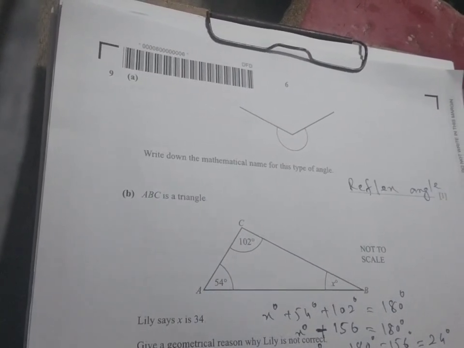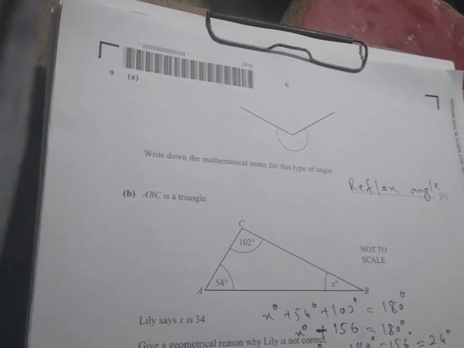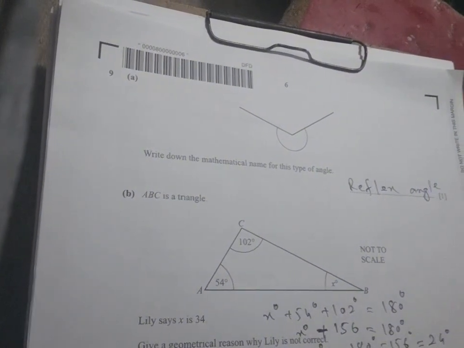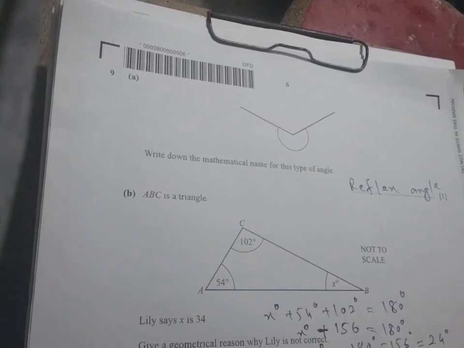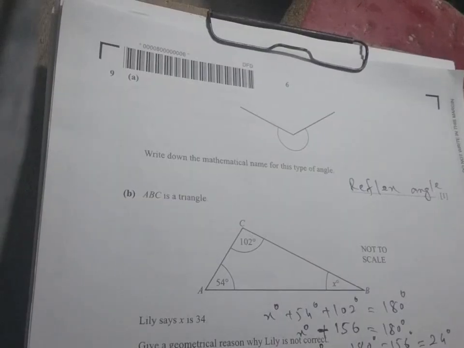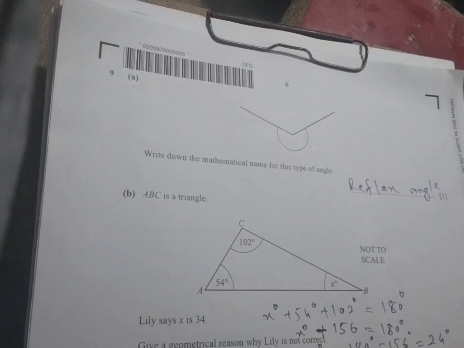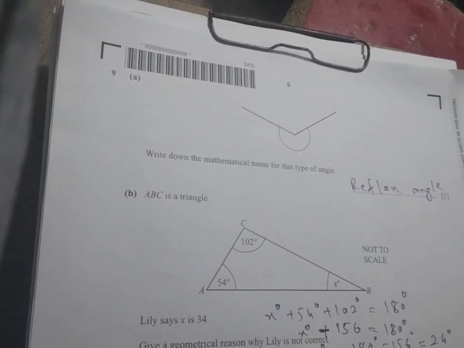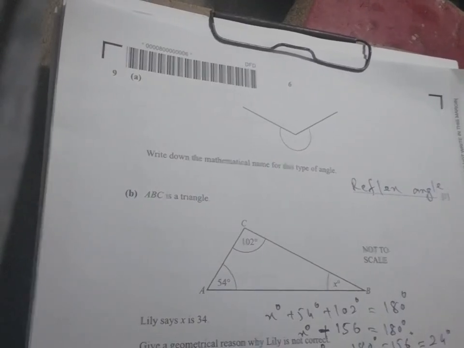Lily is wrong because if we take x is equal to 34 degrees, the sum of interior angles of the triangle ABC is not equal to 180 degrees.